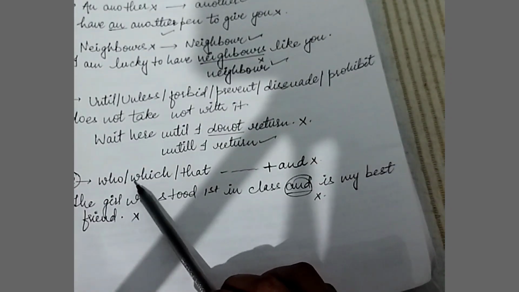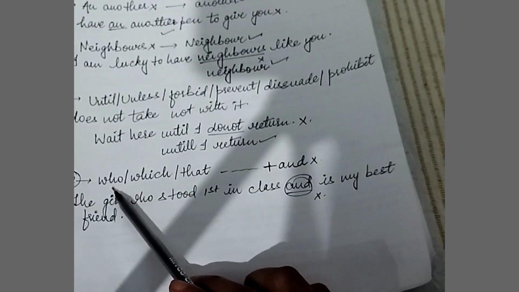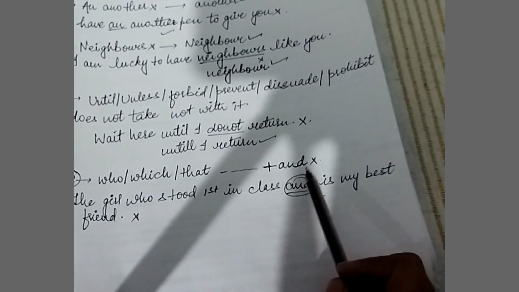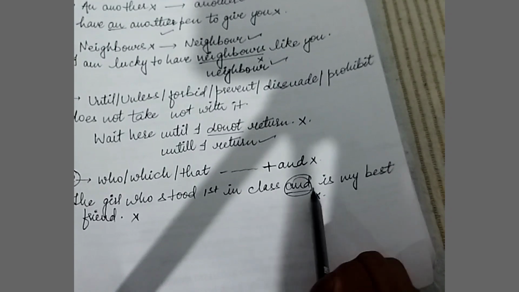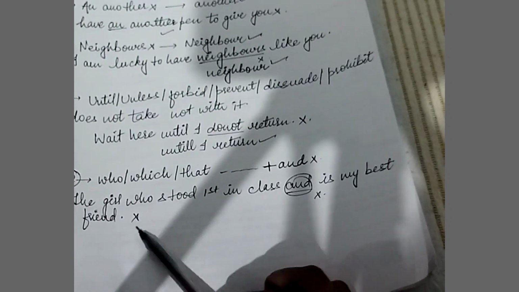Last but not the least, guys, over here in the superfluous list, whenever we talk about relative pronouns like who, which, and that, with these relative pronouns we never use and, right? For example, the girl who stood first in the class and is my best friend. That is incorrect. It should be: the girl who stood first in the class is my best friend.